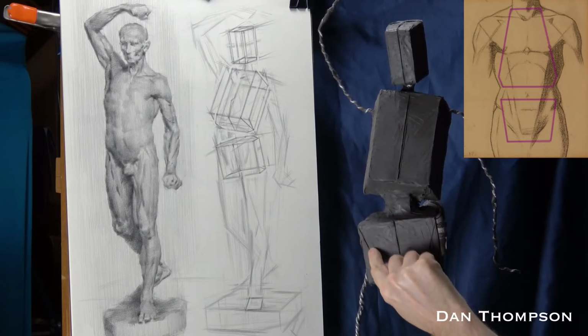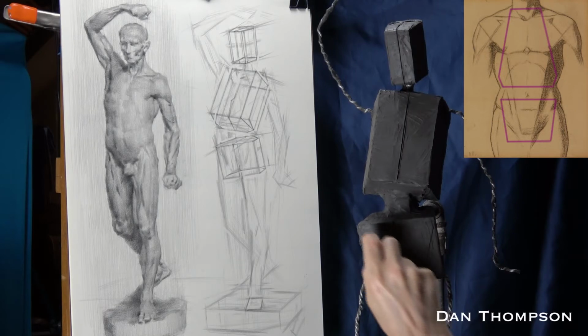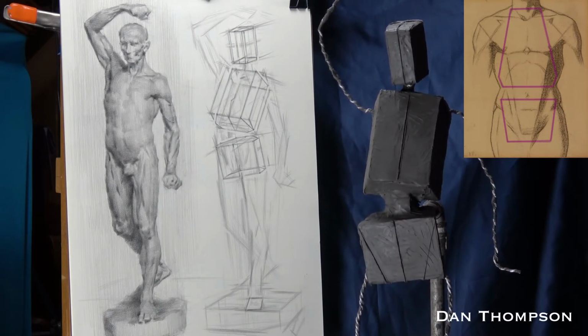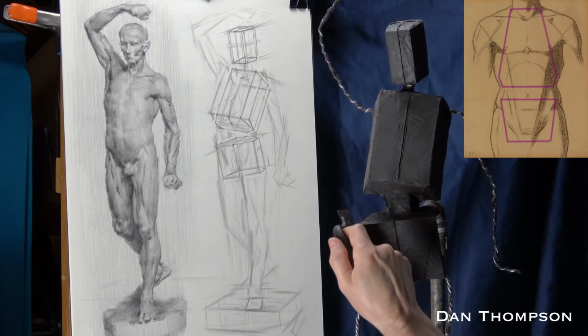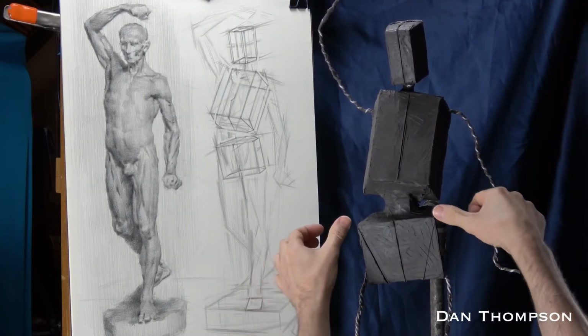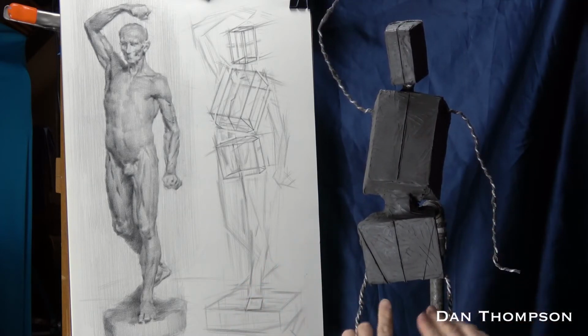I'm getting down here to make sure it's symmetrical. I'm going to block it out in such a way that I can appreciate the immense width of the top of the pelvis, and yet the narrowing and the squaring out of the bottom of the pelvis.